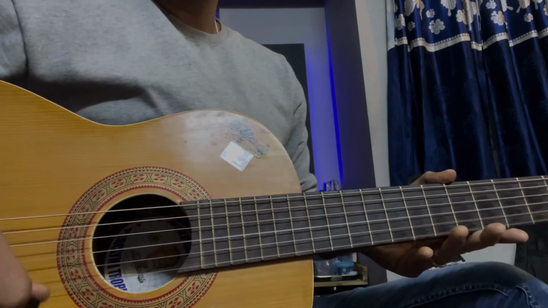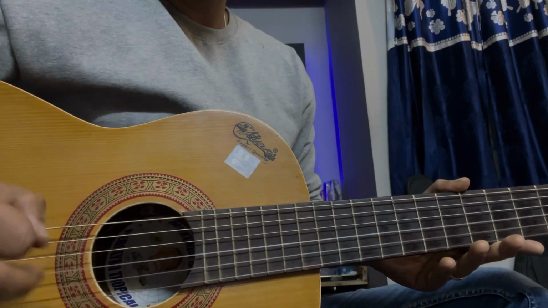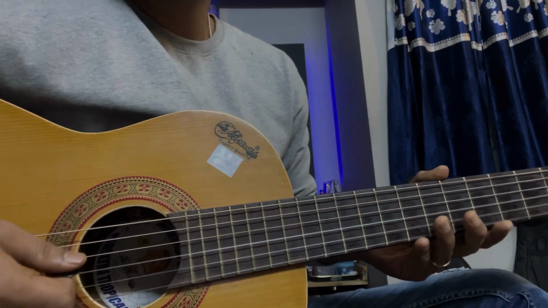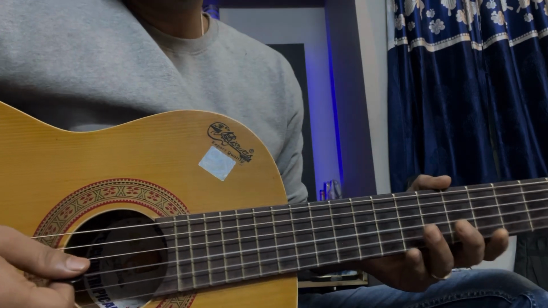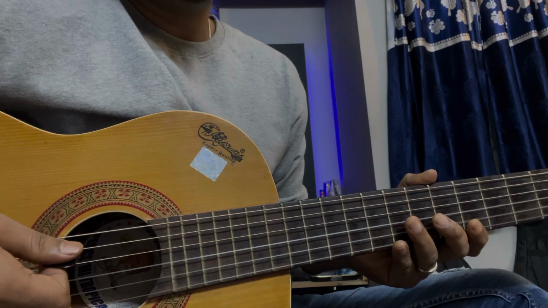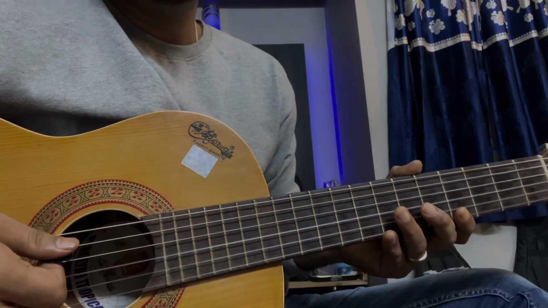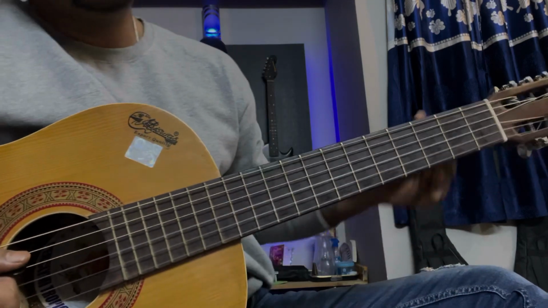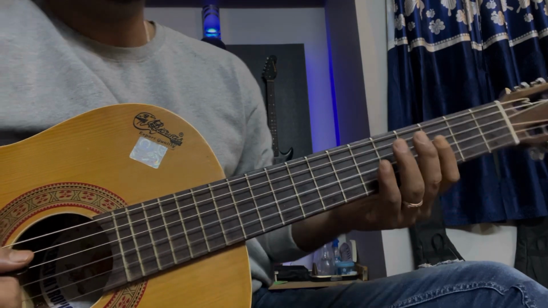This is the pitch that your individual string should be tuned to. This is also the standard tune. You can download any application like a guitar app or something like that, and that will give you the exact pitch. Then you can tune your guitar with the tuning keys or the tuners.